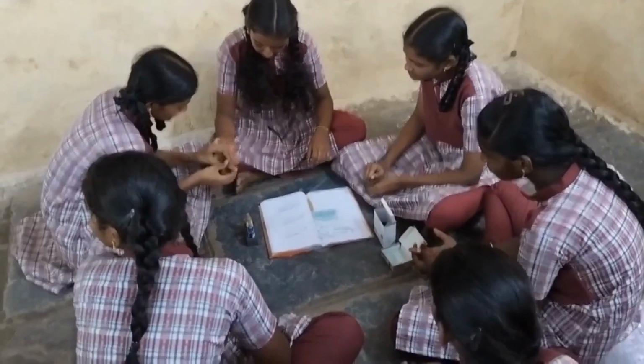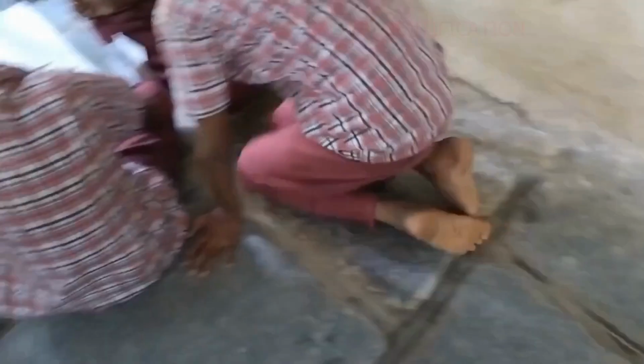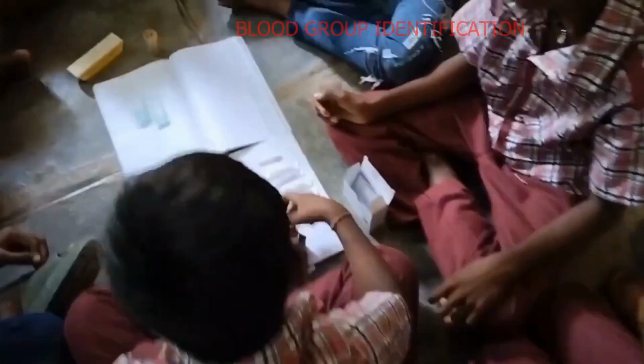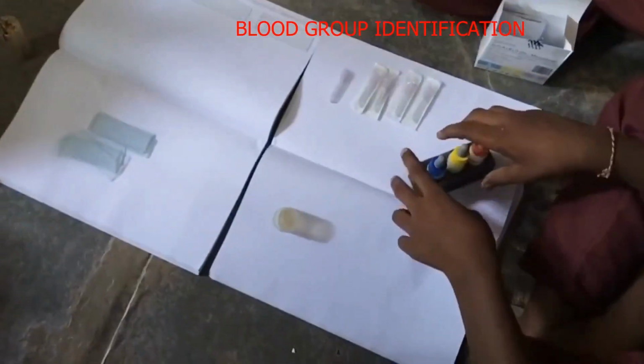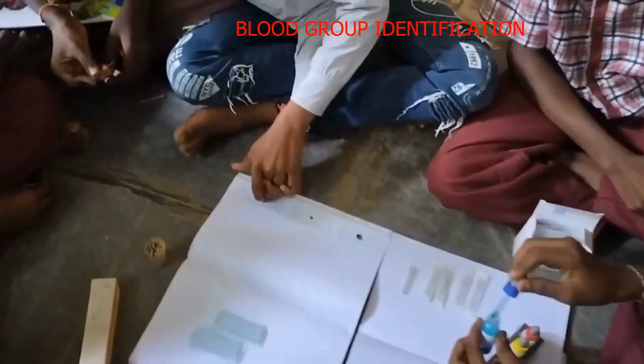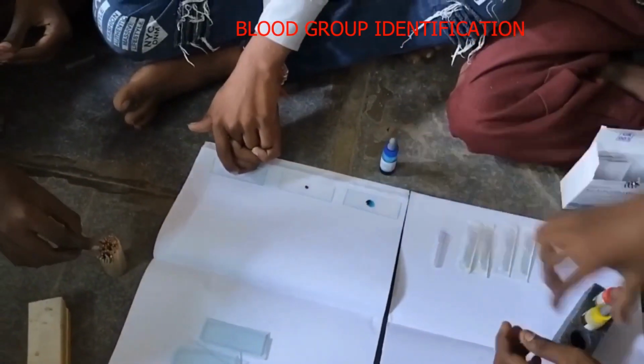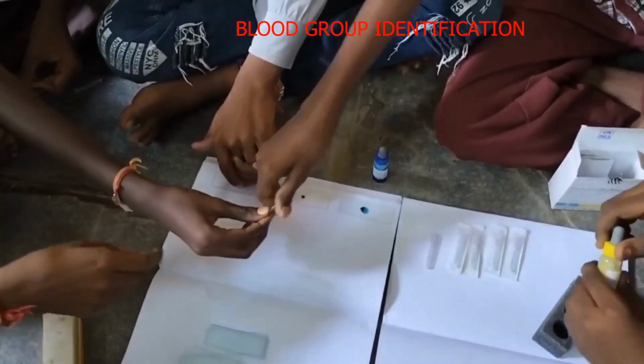Experiments are very important in the teaching learning process of science. Here students are divided into groups and they have to identify the blood groups of their group members. A blood grouping kit, the entire material, is given to them. They have to identify the blood group and note all the members' blood groups in a notebook.